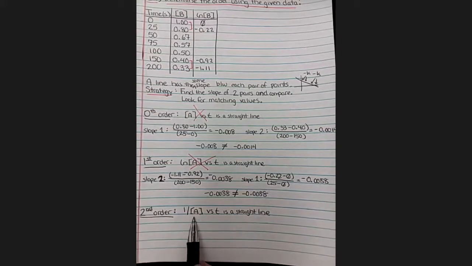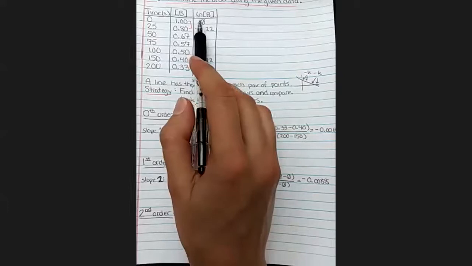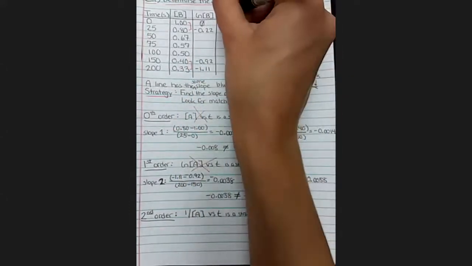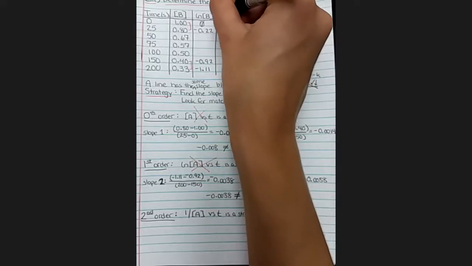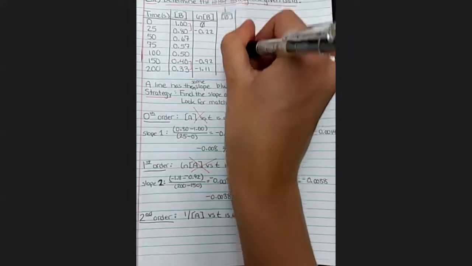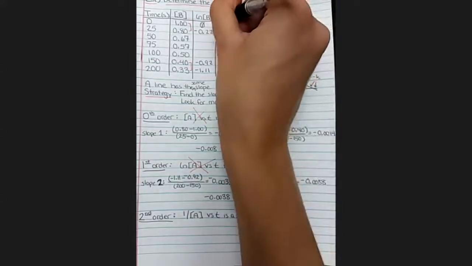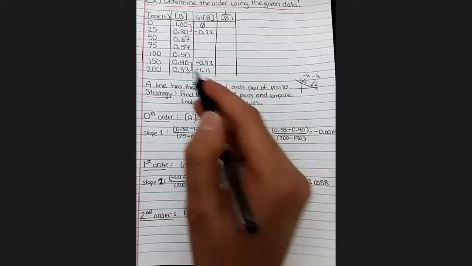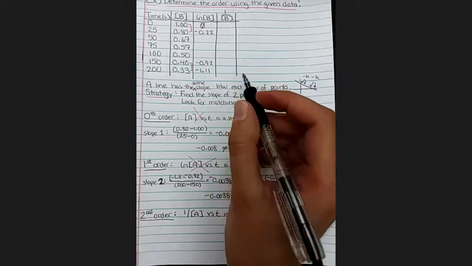Okay, so I need 1 over the concentration, and I do not have that, so I'm going to have to find it. So we're going to have to add another column to our table for 1 over the concentration of B, which is why I always start my work for these types of problems below the table, just in case I need to make the table a little bit bigger.